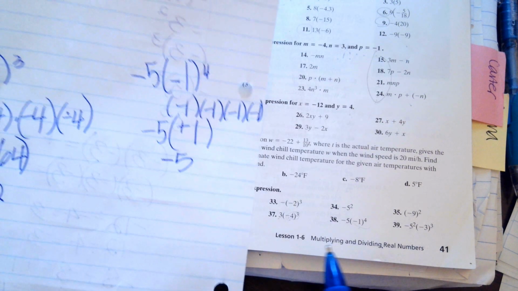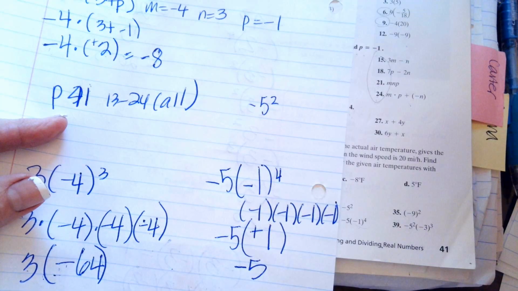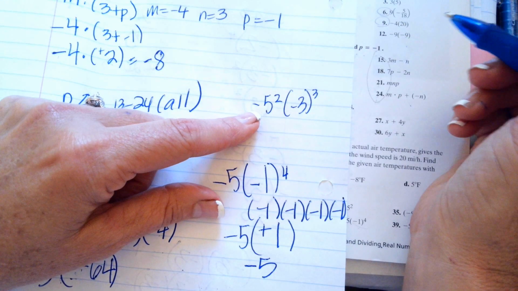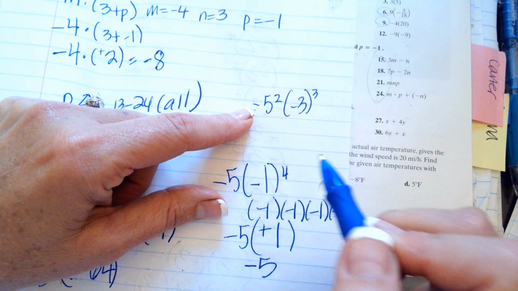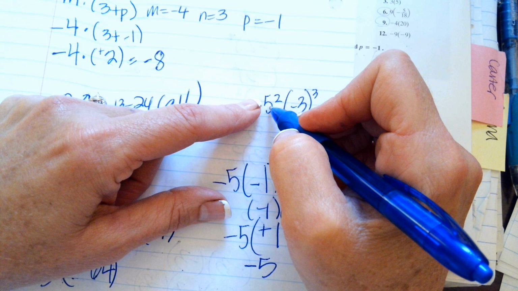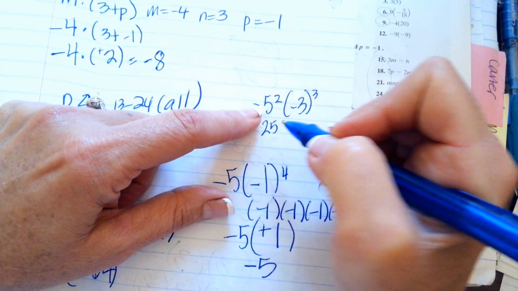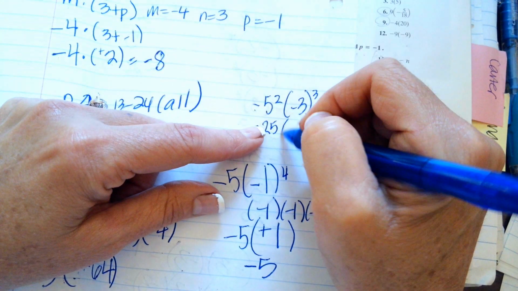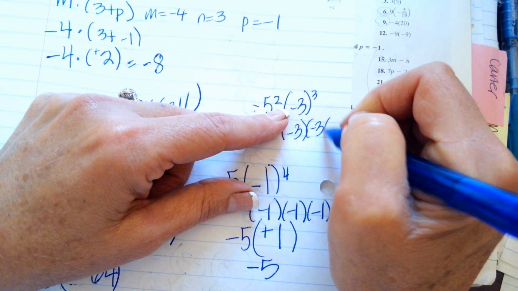Okay. Then this one is negative 5 squared, and it's times negative 3 to the 3rd power. So remember, if this is over here, the answer is going to be negative, always. So all that's getting squared is this right here. So 5 squared is 25, and I have to add in my negative sign. And then I have to do this next part, times 3 times 3 times 3.